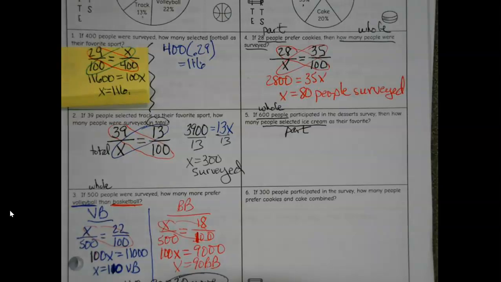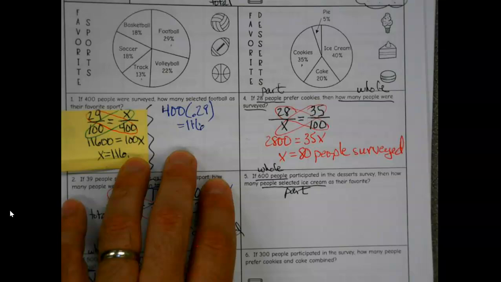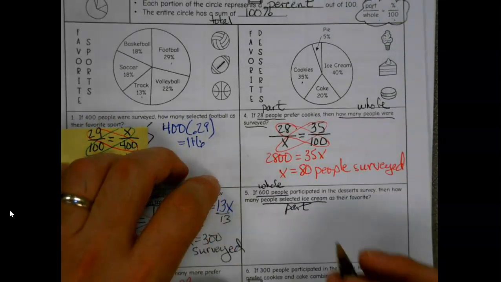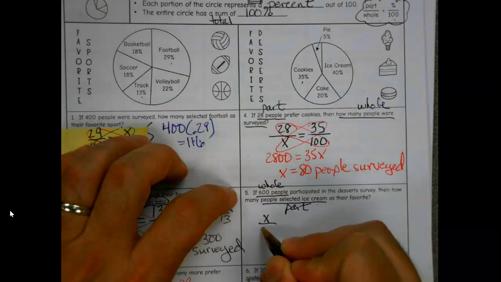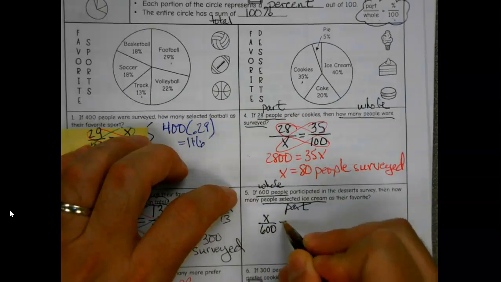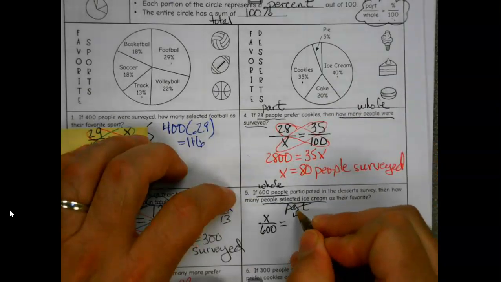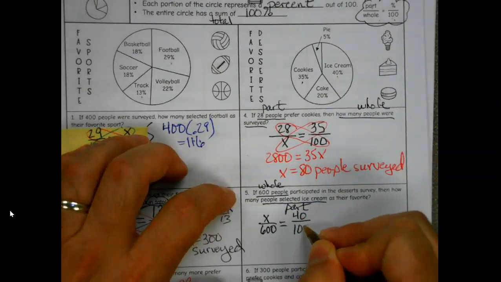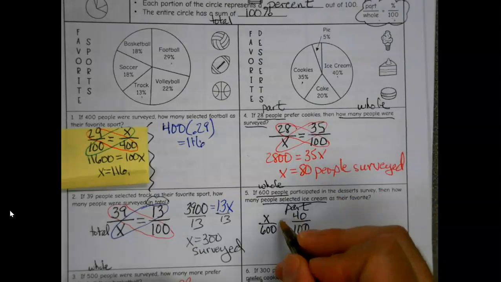Labeling can even help sometimes to make sure we're in the right spot with some of these. Can I get that on here? There it is. So the part is the mystery instead of the whole. And ice cream, the whopping 40% of participants like. I don't know, I'm the weirdo. I like the pie.